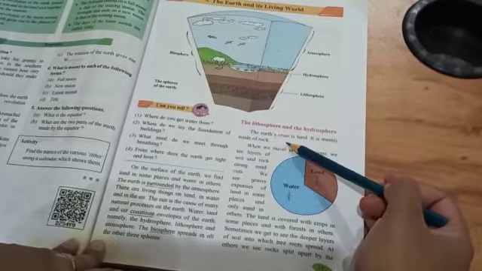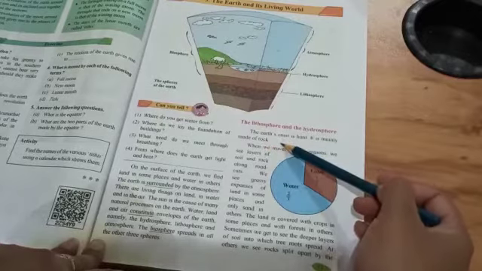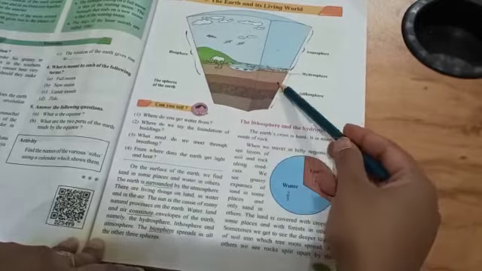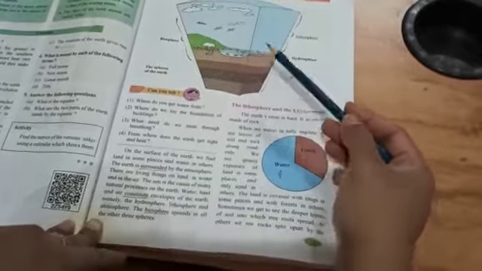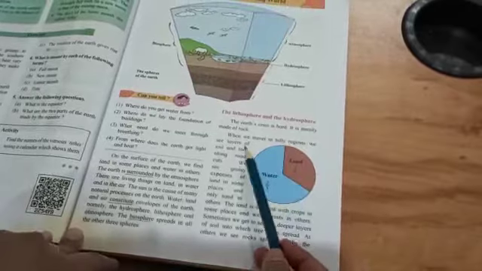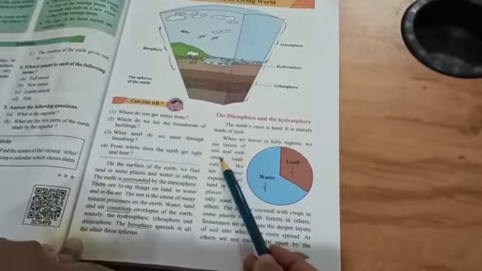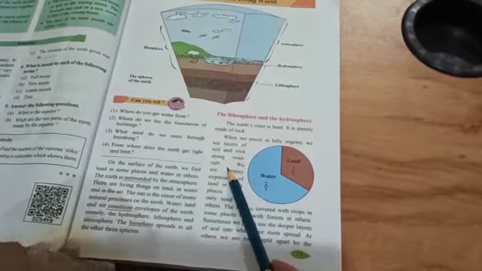The earth's crust is hard. It is mainly made of rock. This is the earth's crust, and it is mainly made up of rocks. When we travel in hilly regions, we see layers of soil and rock along road cuts.